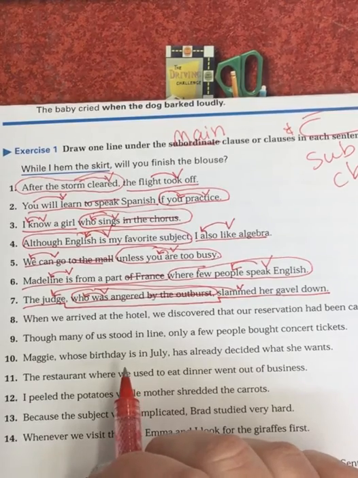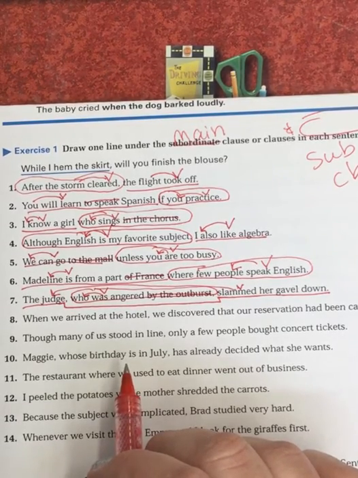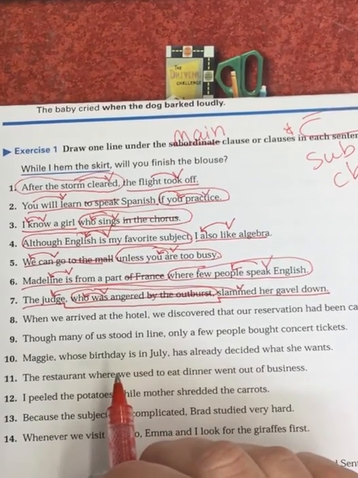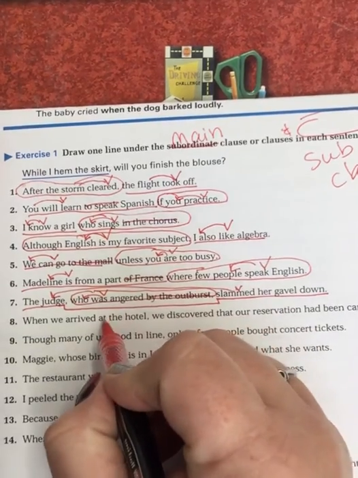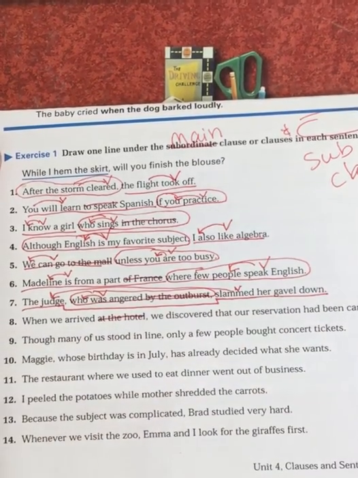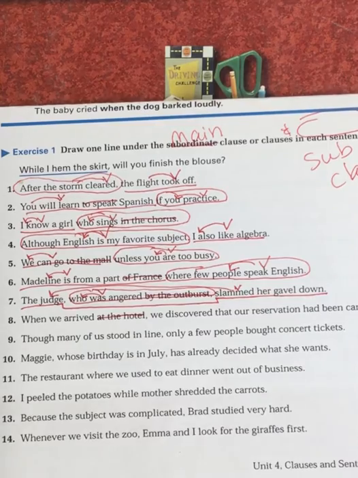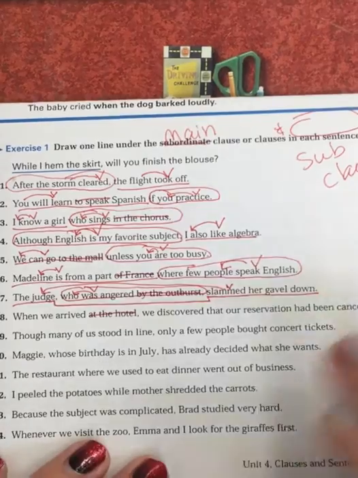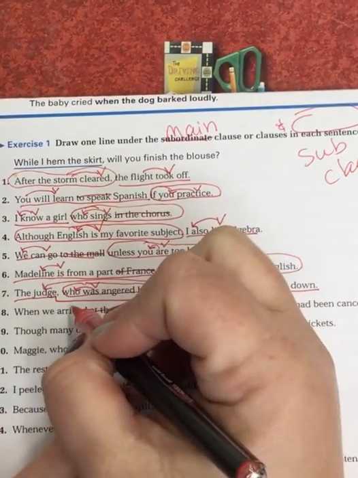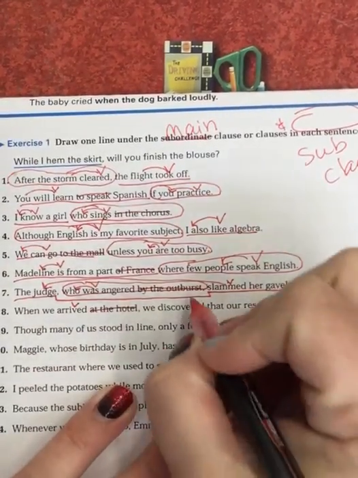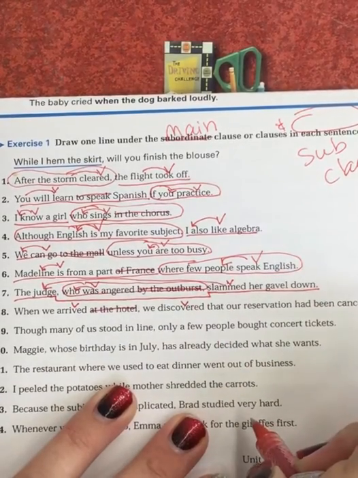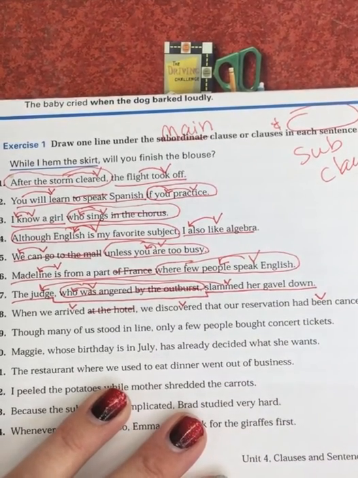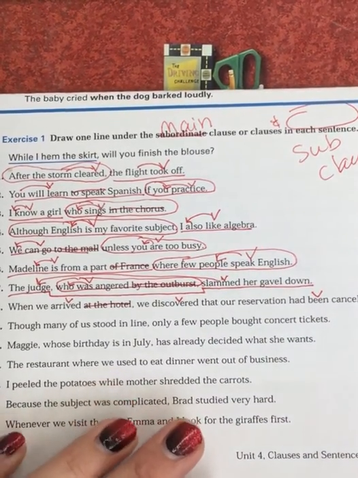Okay, let's do 8. When we arrived at the hotel, we discovered that our reservation had been canceled. Prepositions: at the hotel. Verbs: arrived and discovered. Okay, so we have arrived, discovered, and had been canceled. There are 3 verbs here. Just because you get to 2, don't give up.